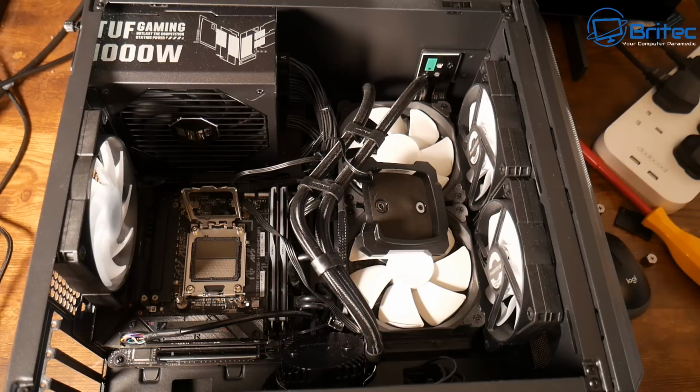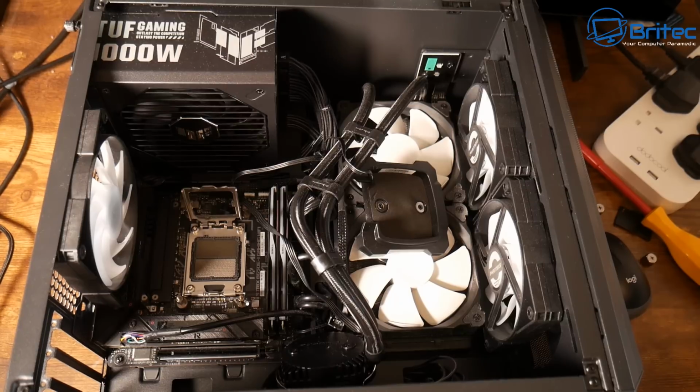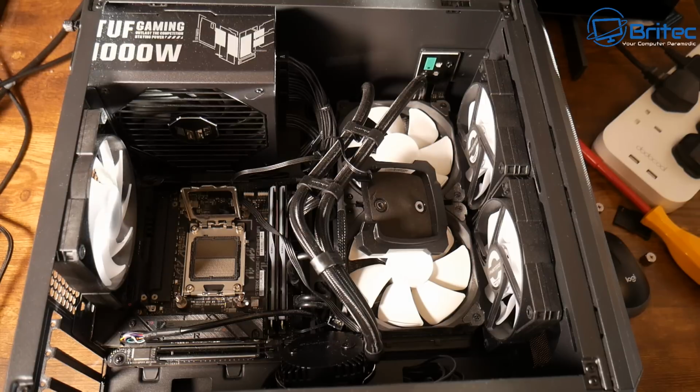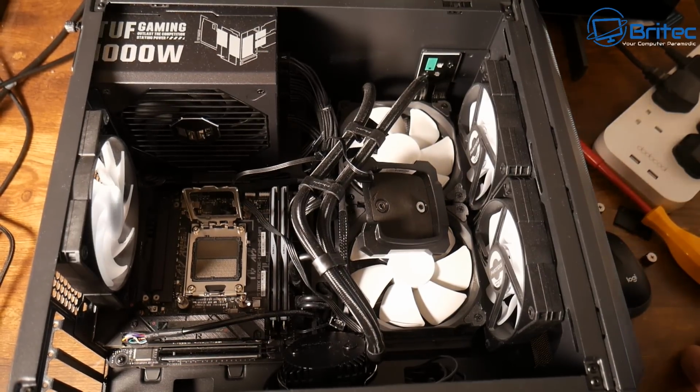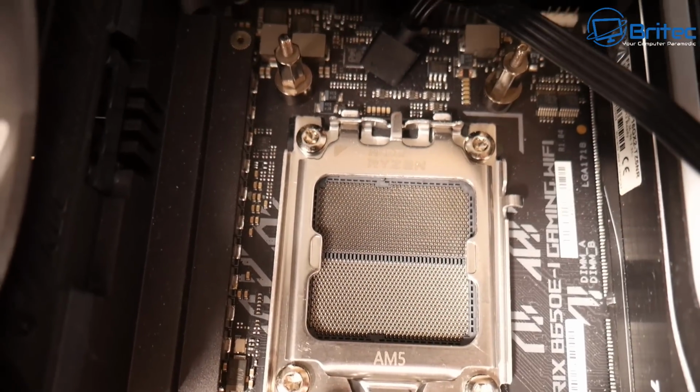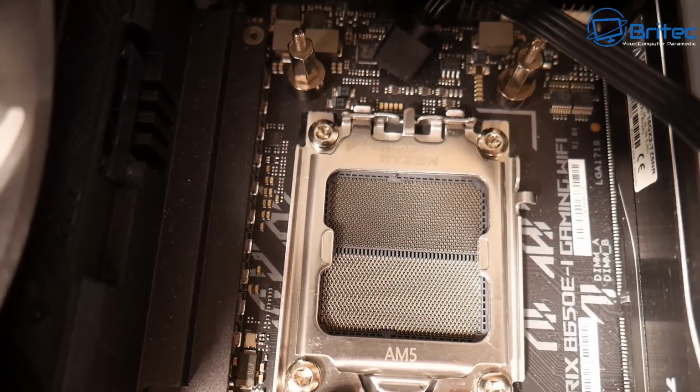Just need to examine the motherboard pins to see whether the pins have any sort of damage or burnage to the actual socket itself, because that's a common problem with the 7000. Some people have said that they had some burning going on and it went right through to the chip and the board. So let's take a closer look together, and you can see here it looks okay.